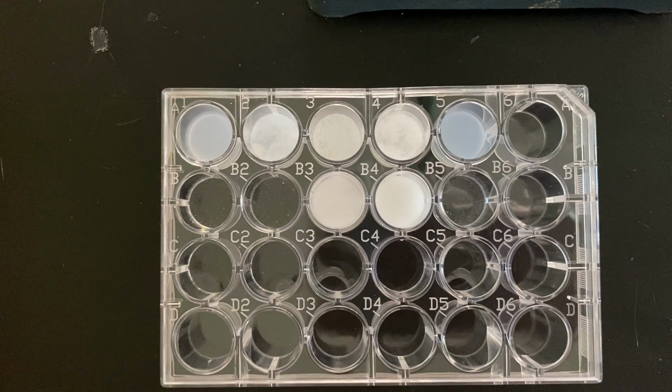And next we will use the potassium iodate.